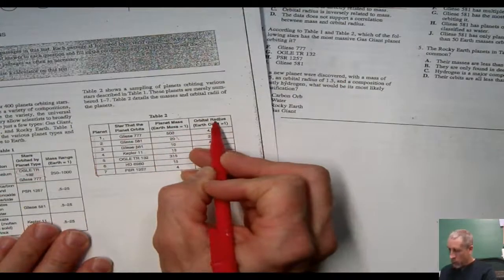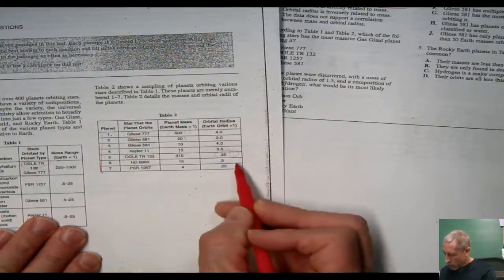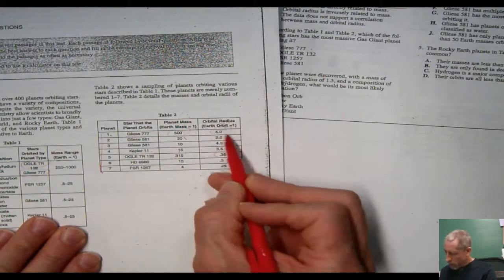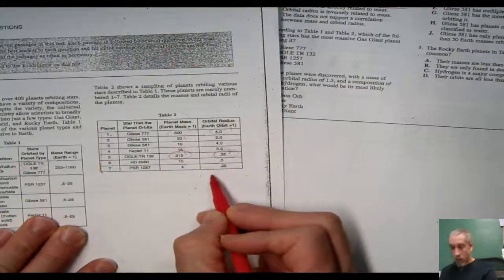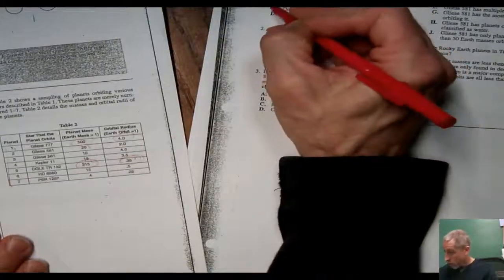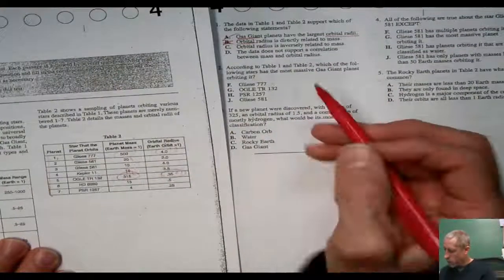Orbital radius is directly related to mass. Now I'm looking on these tables and I see that orbital radius and mass are next to each other, but I do not see a correlation. The one with the biggest mass does have the biggest radius, but the one with the next biggest mass has a very small radius, so that one's not supported. See what I'm doing here with my pencils? I'm crossing things out and underlining and circling to help me keep track of stuff.